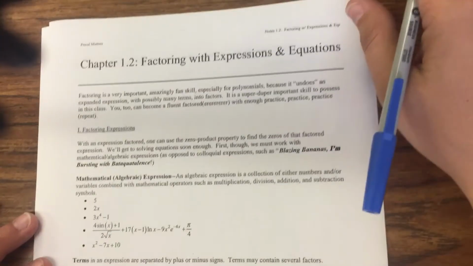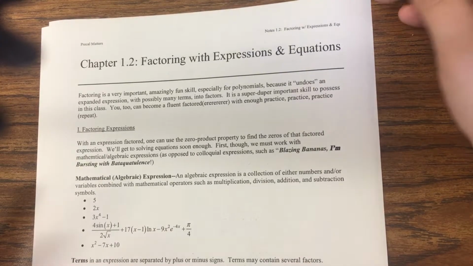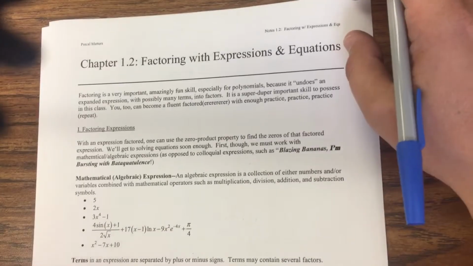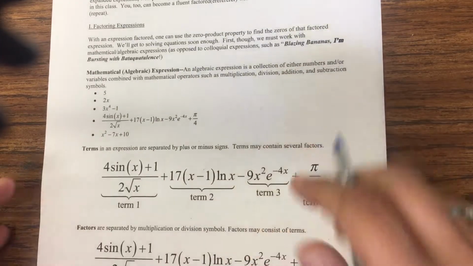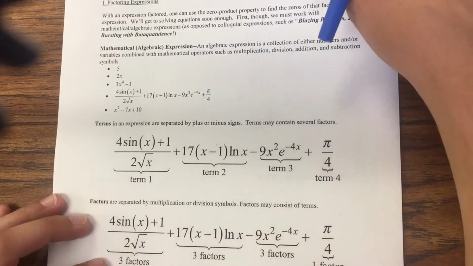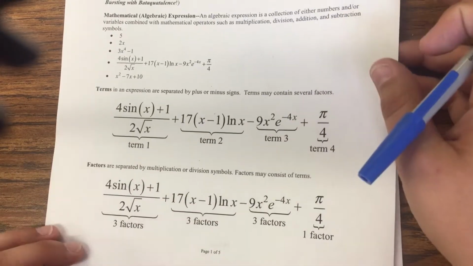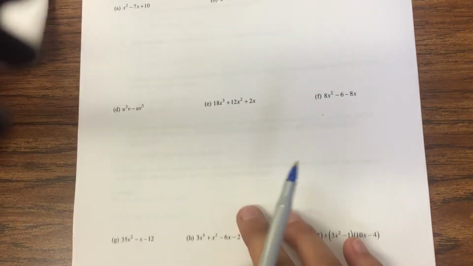So this section 1.2 begins with factoring. And for factoring, that's something that you should have talked about already in Algebra 1 and Algebra 2. It should be something that you're fairly familiar with. So I don't really feel the need to go through this first page. The first page is just discussing different things, like what is a term, what is a factor. So take some time, read through the front of the page. If you have any questions, let me know. But I'd like to go ahead and jump into the math.